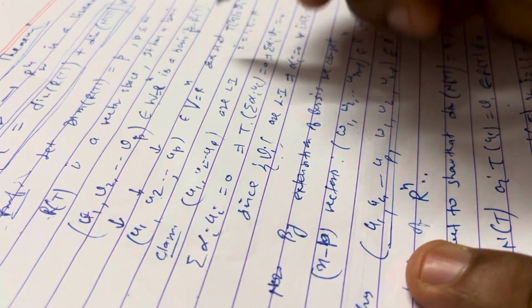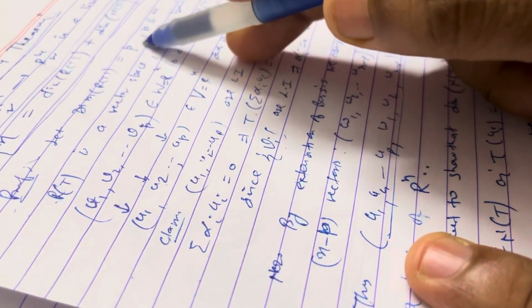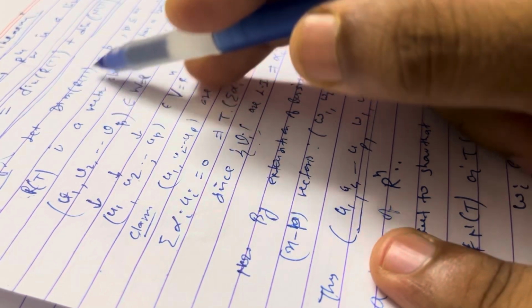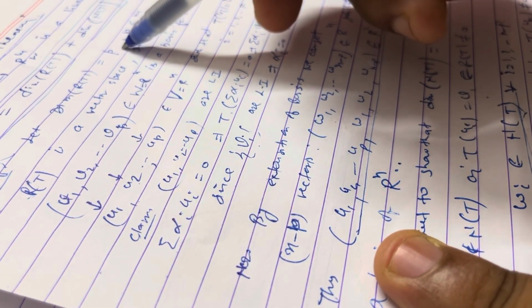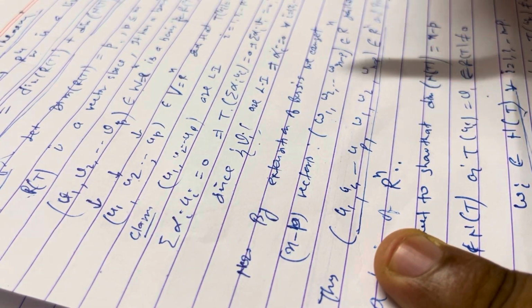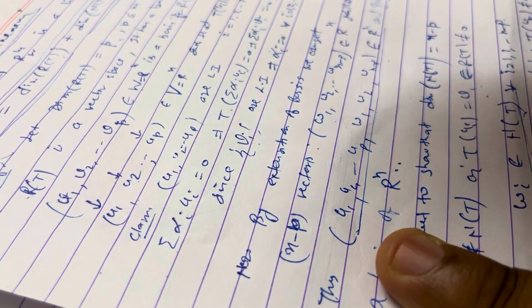This can also be started differently. We started by assuming that the dimension of R(T) is p, but one can also start by taking the dimension of N(T) as p and then show in an equivalent way that the dimension of R(T) is actually n minus p.